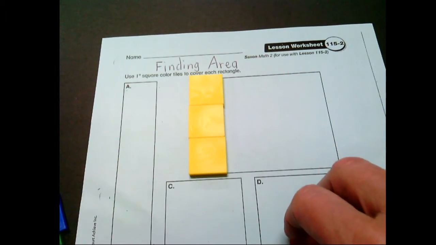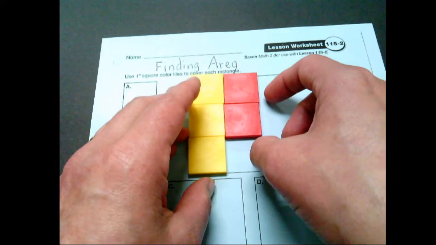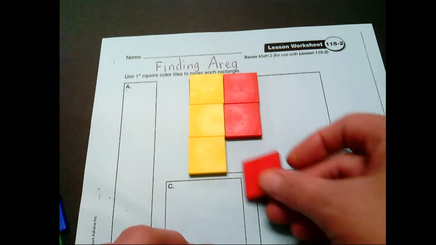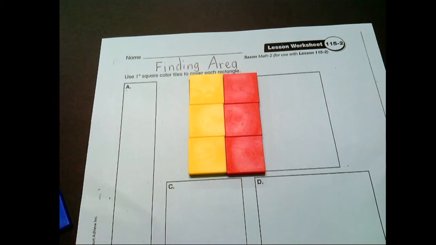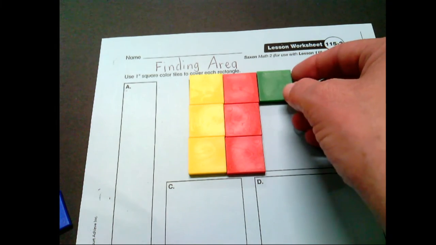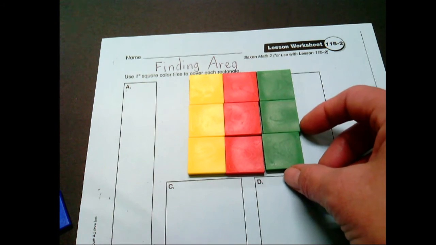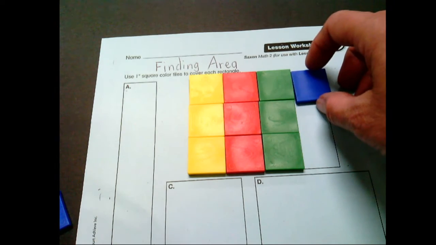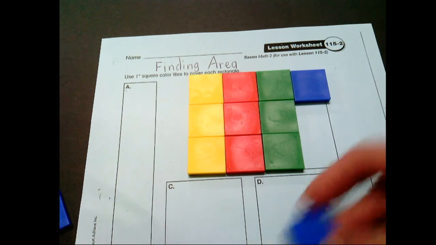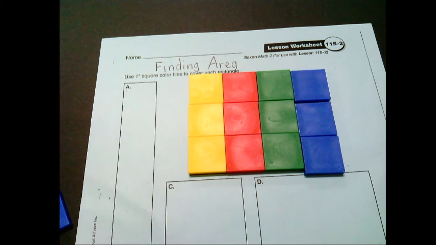So there's 3, 6, 9. Looks like we're going to need 3 more. Can you tell what the answer to this one will be? It will be 12.